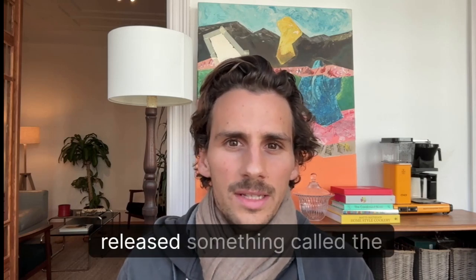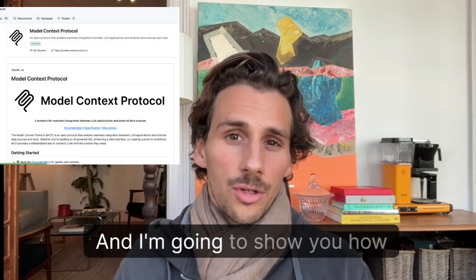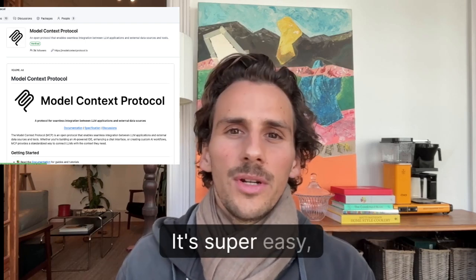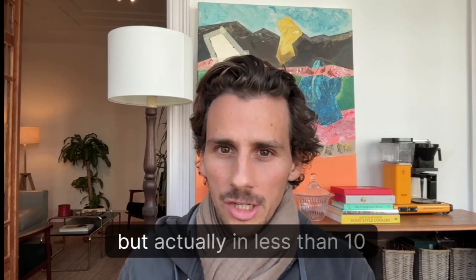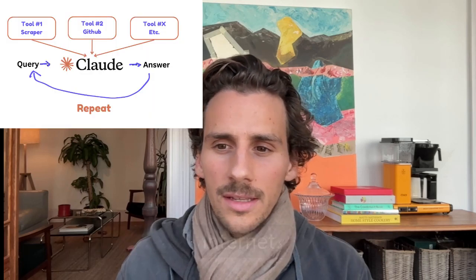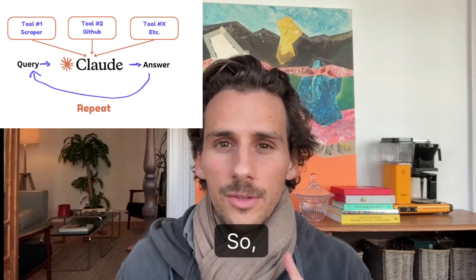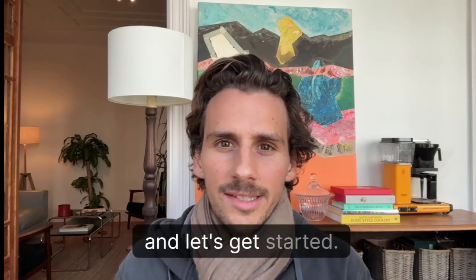But that was until they released something called the Model Context Protocol, MCP, and I'm going to show you how you can set it up. It's super easy. It sounds a bit intimidating, but actually in less than 10 minutes, you're going to be able to connect your Claude to the internet, prompt Claude to update your GitHub or generate images and so on and so forth. So super excited about this video, and let's get started.